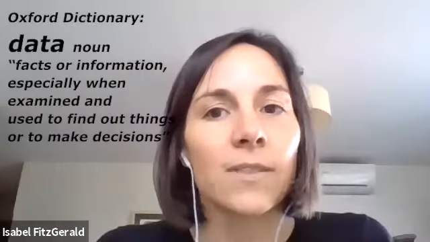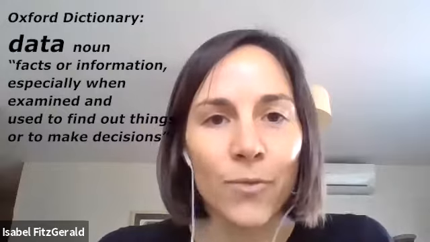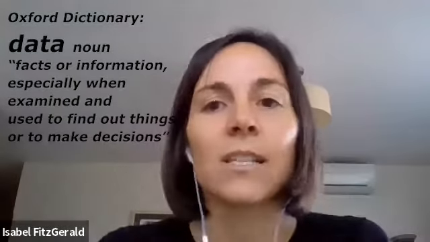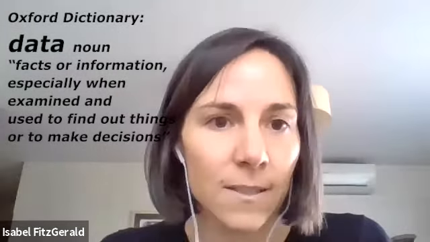Using poor data or misusing data can weaken its meaning and also can dilute potential benefits, especially when looking at how data can be used to inform policies, programs, and research. So firstly, what is it? According to the Oxford Dictionary, data is a noun that refers to facts or information, especially when examined and used, to find out things or to make decisions.